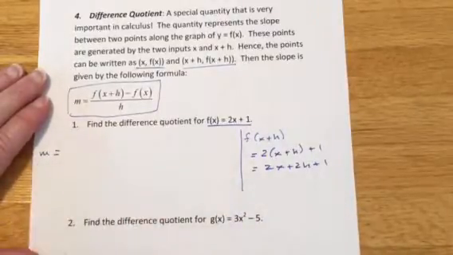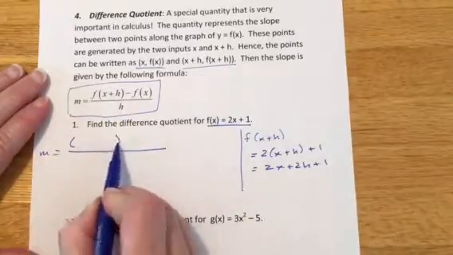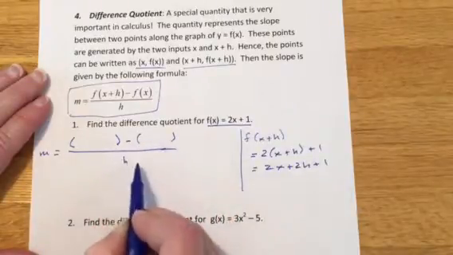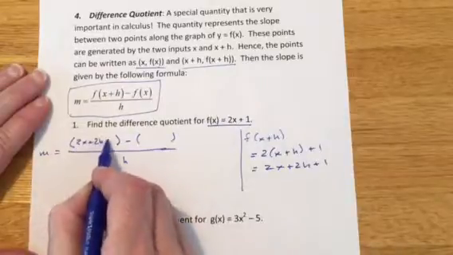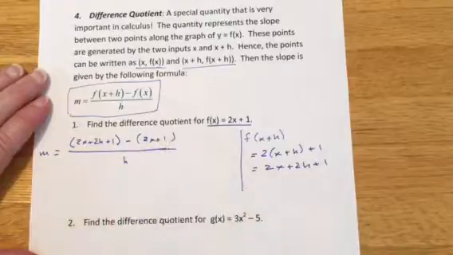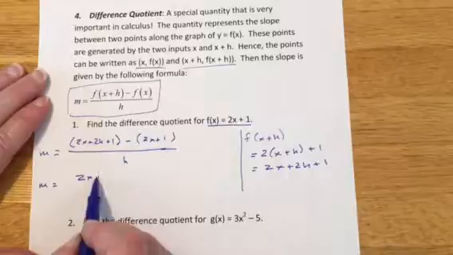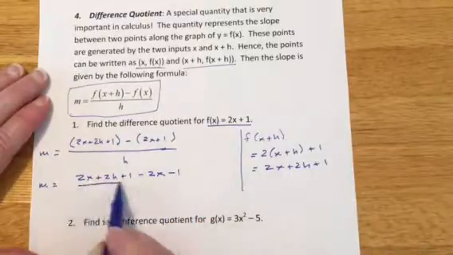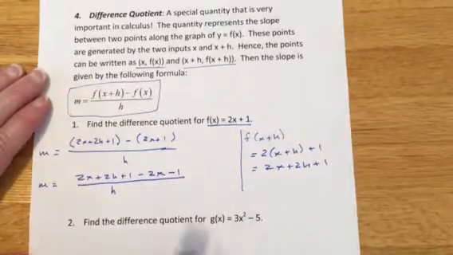So my slope, m, is this huge fraction. The first piece is this, minus f of x, and then I'll have my h on bottom. Okay, so f of x plus h is 2x plus 2h plus 1, minus f of x, which is how it's given to me. Okay, that's it. We just want to clean it up a little bit. So we clean up, get rid of these parentheses on top. So I distribute that minus, so it becomes minus 2x minus 1. And keep in mind we still have our h in our denominator.